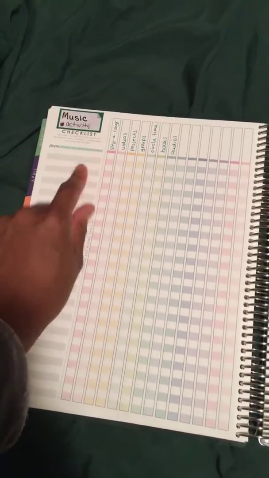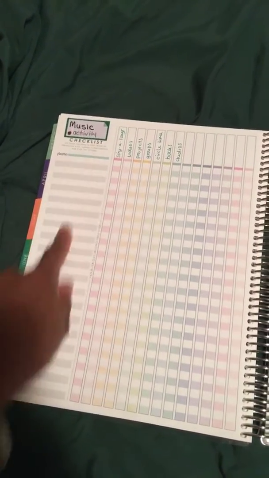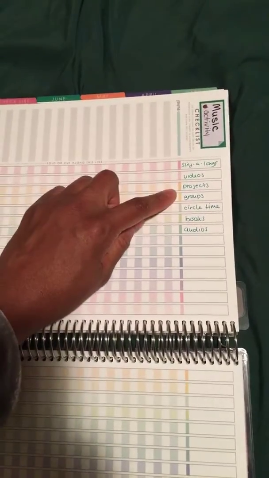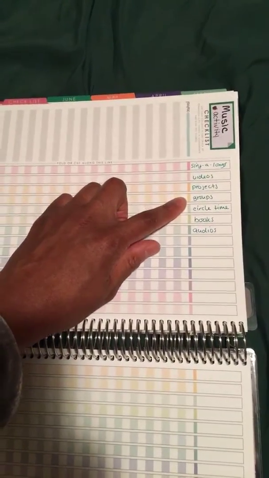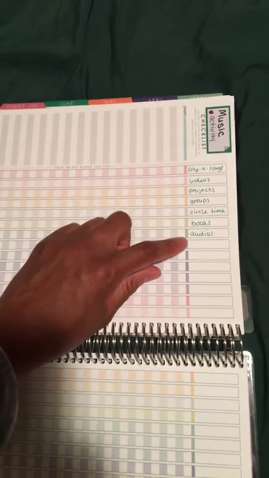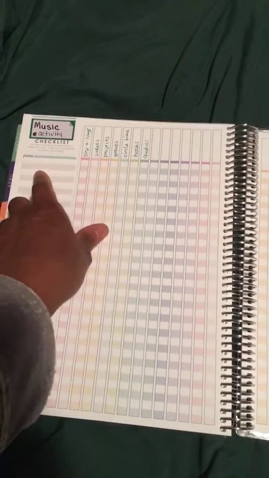Then music activities. So I'll have the different activities I'm going to do here, and then these are going to be like sing-alongs, videos, projects, groups, circle time, books, audios, and anything else I could come up with. And then I'll check those off depending on that project. So if that project is covering any of these things or multiple things, then I'll check those off.